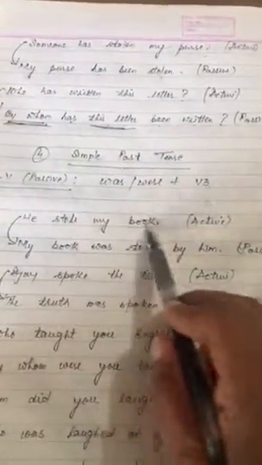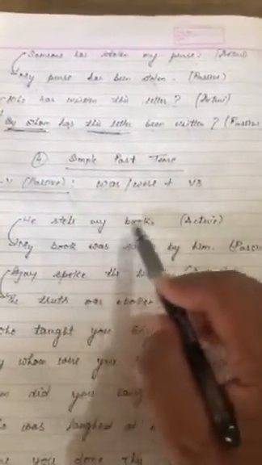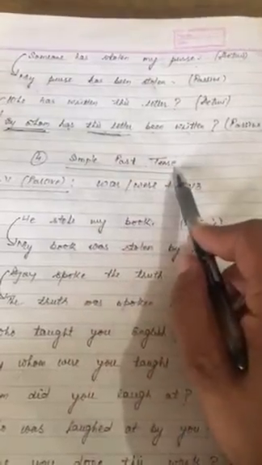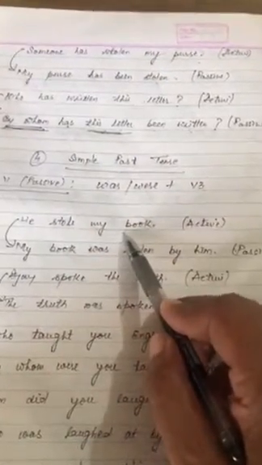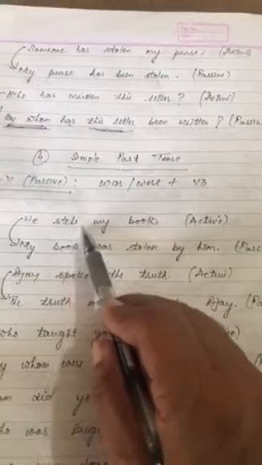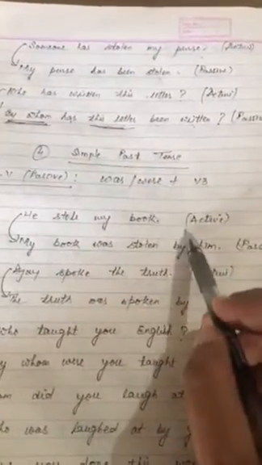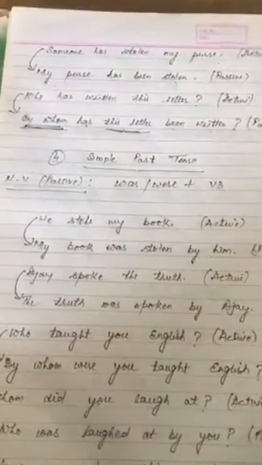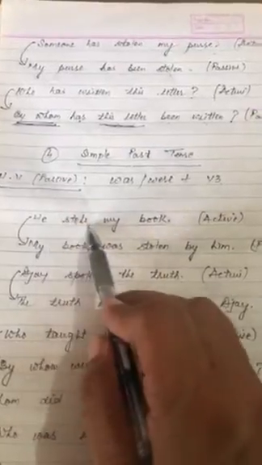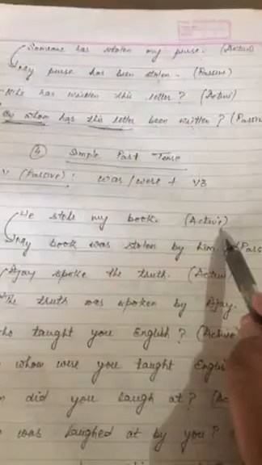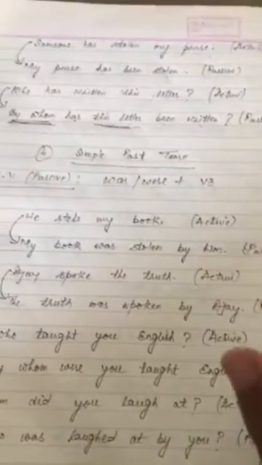Now see the first sentence. He stole my book. This is in active voice, and this is a sentence of simple past tense and it is an affirmative sentence. So we have just applied the rule of simple past tense in the active voice. And what was the rule? We only used the second form of the verb. So here you can see, he stole my book. This sentence is in active voice. We had already studied it.